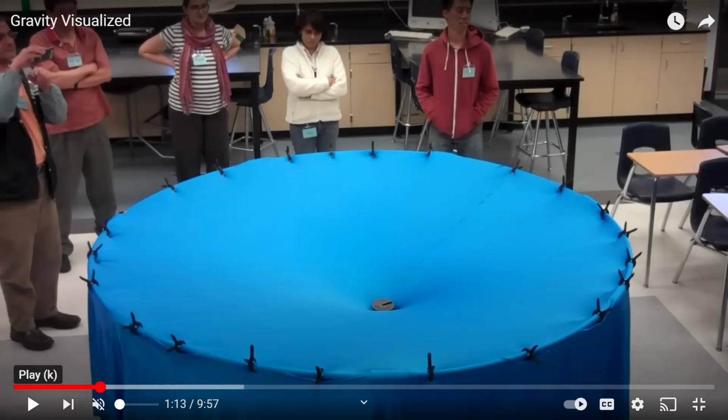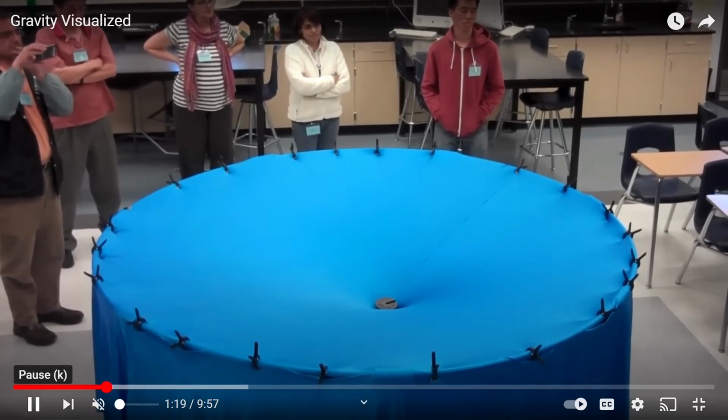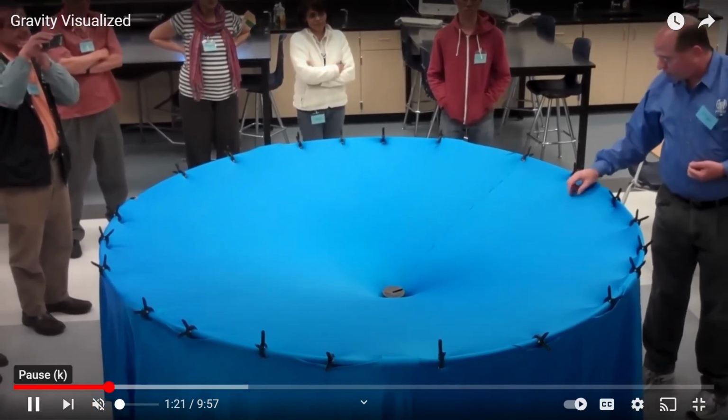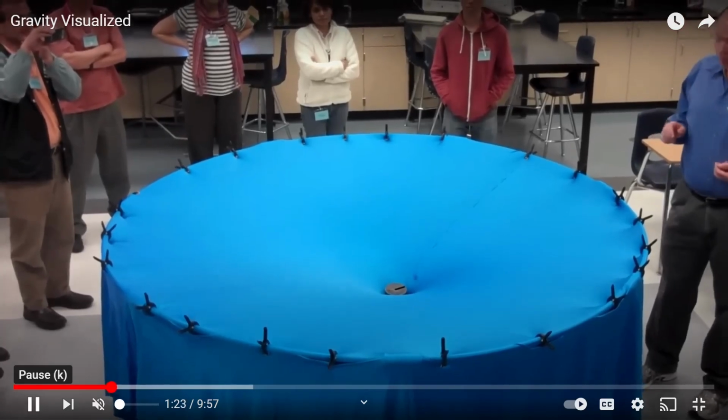And that affects how things move because now they're moving in a new space. You'll see him drop something and it'll move towards this mass, now not because of the idea of a pull, but because that's just the natural way something would move in a space shaped like this, towards the center.